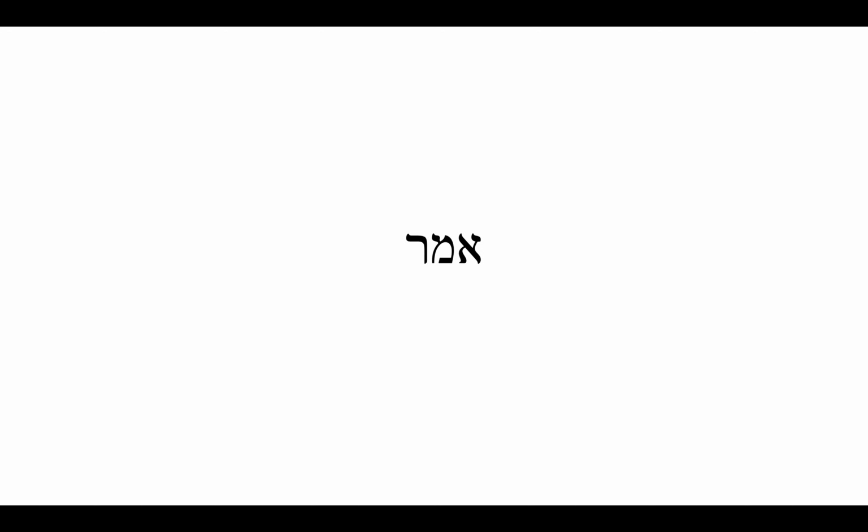Next root is amar, which has to do with speaking and saying. You maybe remember this from Vayomer from last quarter. It's this same root and very common root in biblical Hebrew.